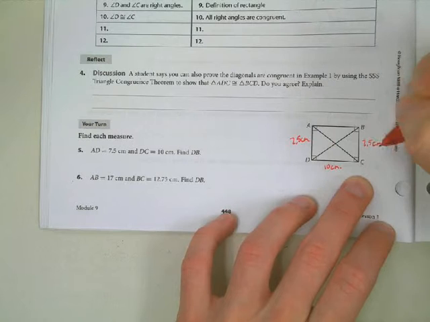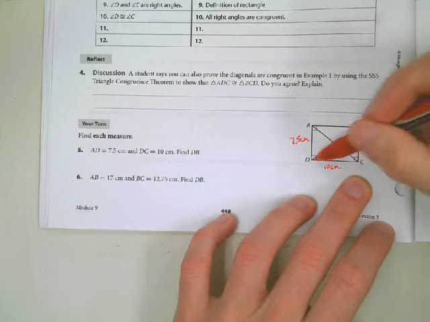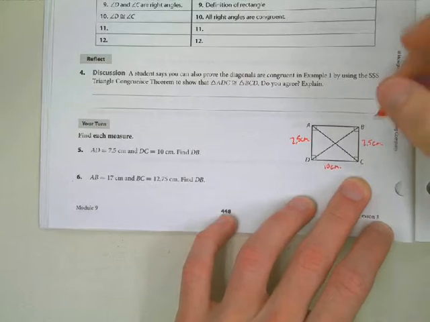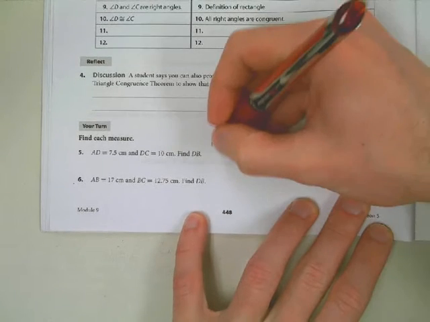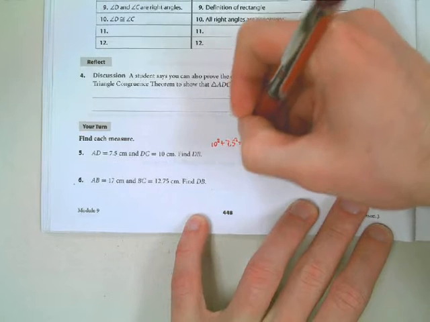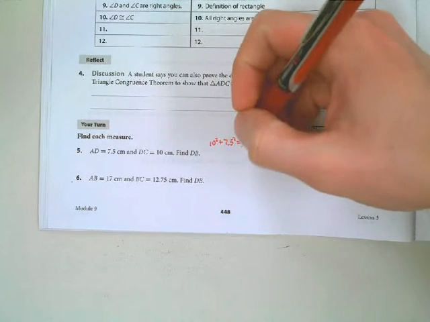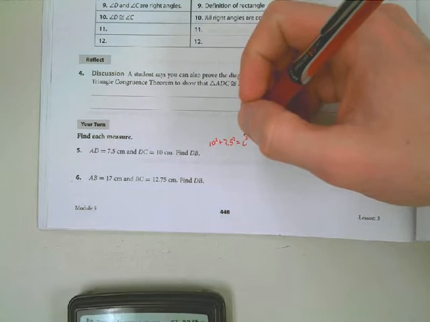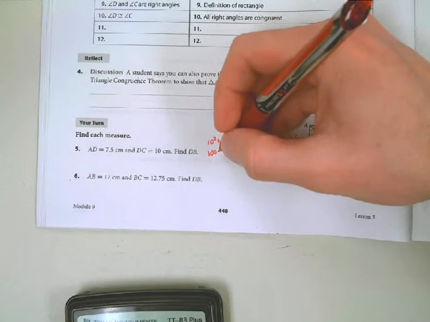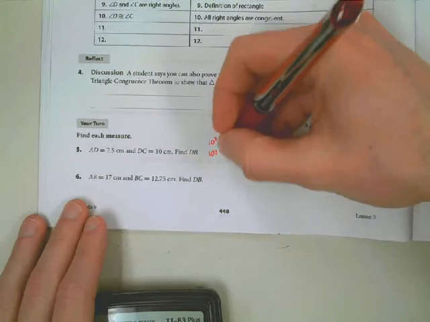So what can we use to find the third side of a right triangle? If you said Pythagorean theorem, you're right. So we could say 10 squared plus 7.5 squared equals our c squared there. Then we can do the math. We get 100 from that, and 7.5 squared is 56.25.